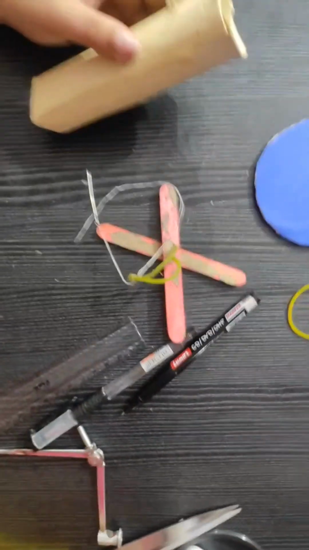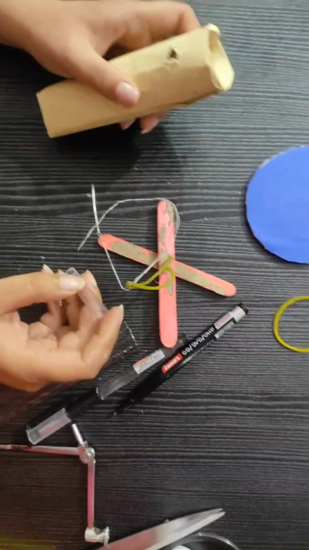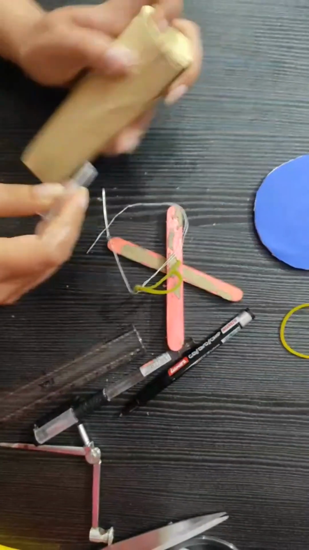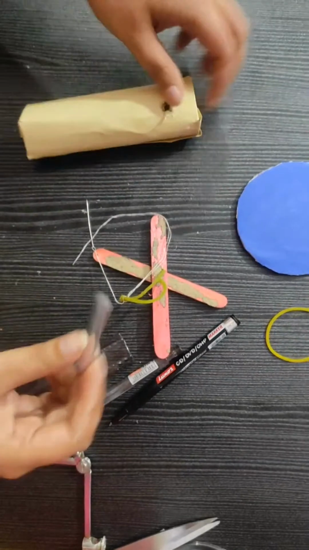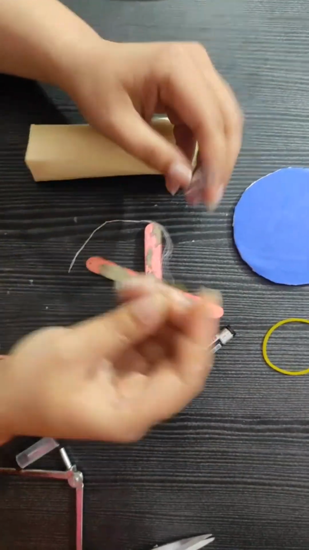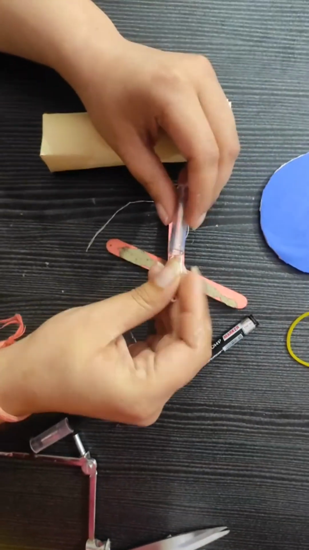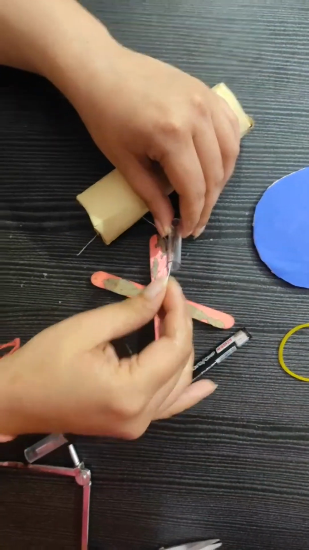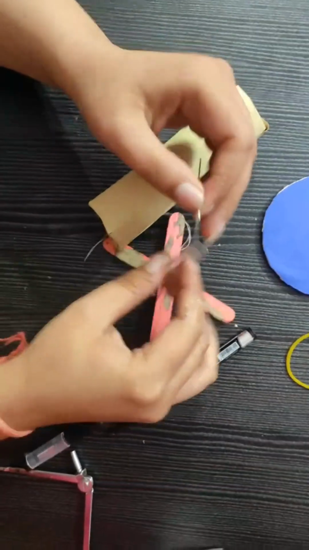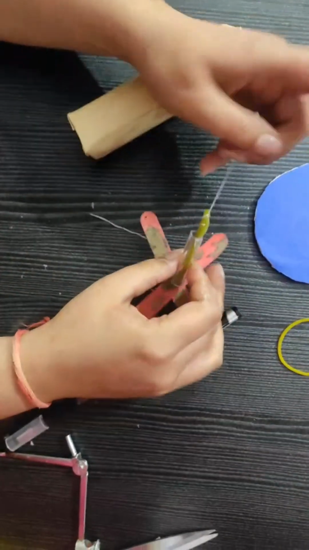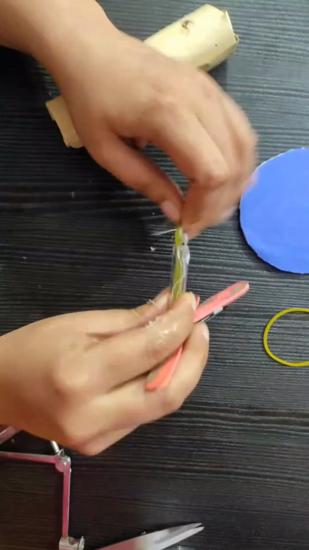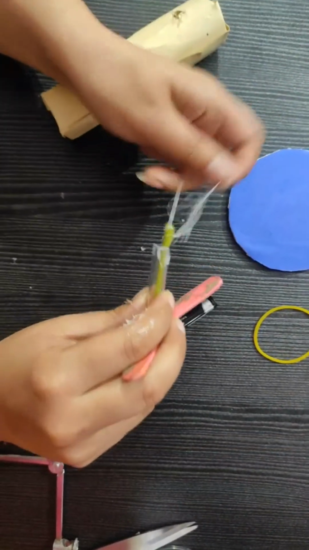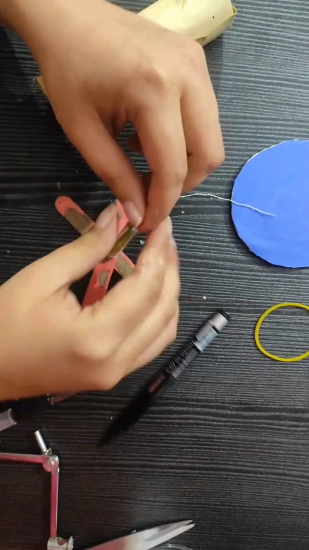Now in the next part we are going to take the rubber band and the pen's part, and I'm going to insert these rubber bands with the help of a needle inside the pen's part, the cutout that we have made. Yes, now you can see that the rubber bands have been easily crossed out. We will also be removing the needle and the thread from outside of it.